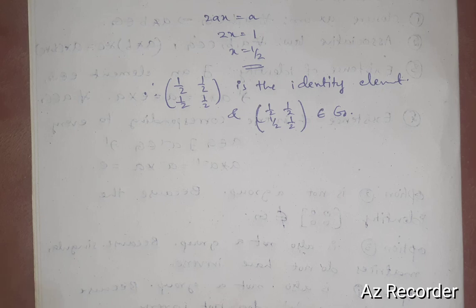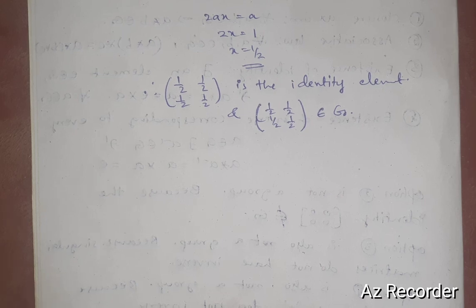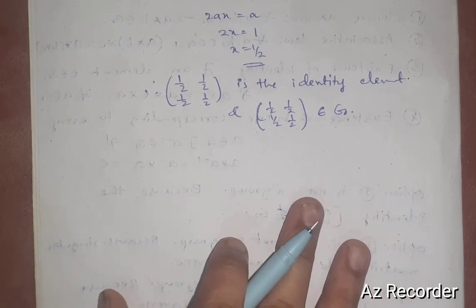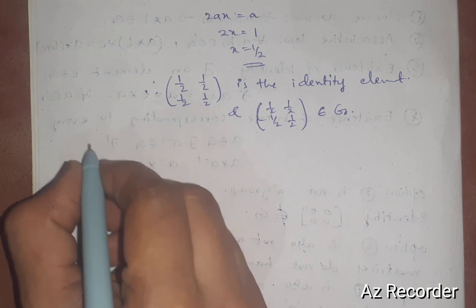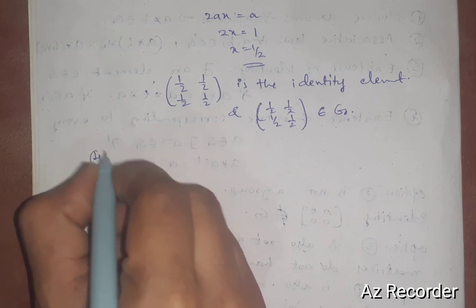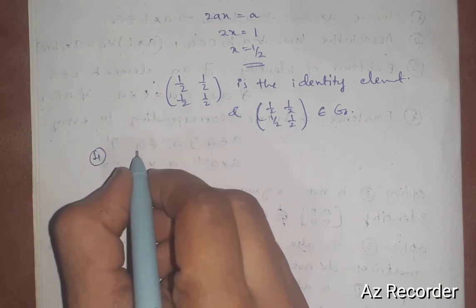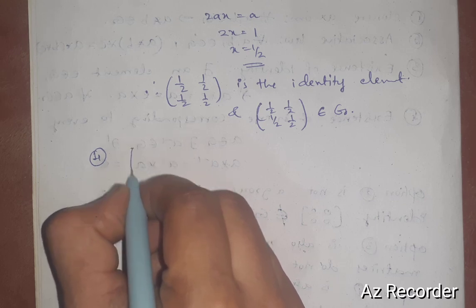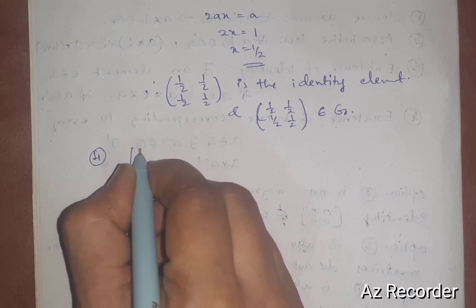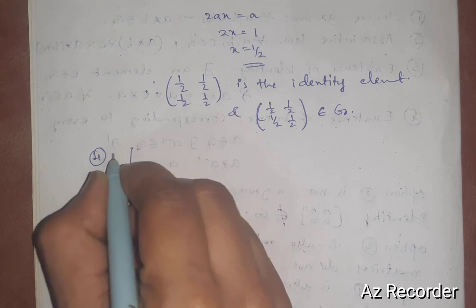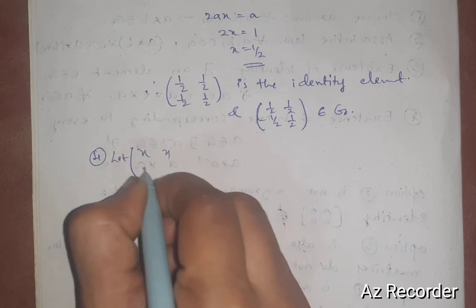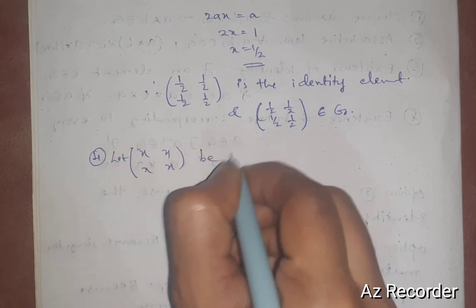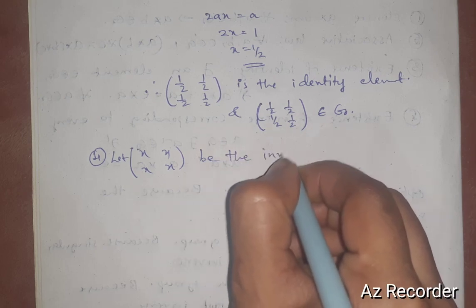Then what will be the inverse? Whether the inverse exists? Clearly the inverse exists. So what will be the inverse? Let us check. Now let x be the inverse element.